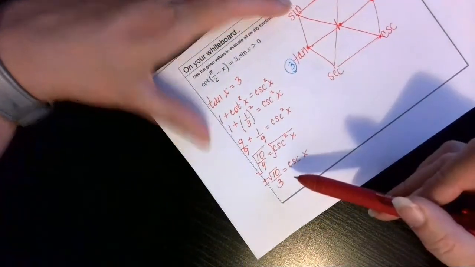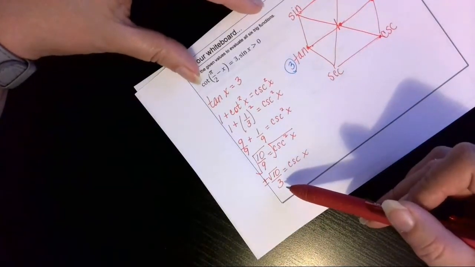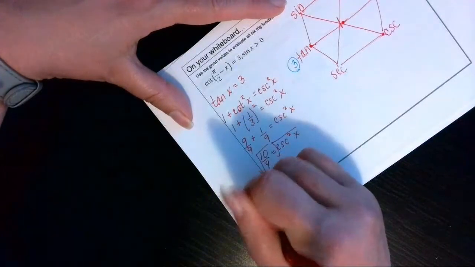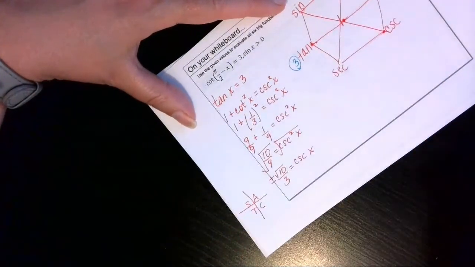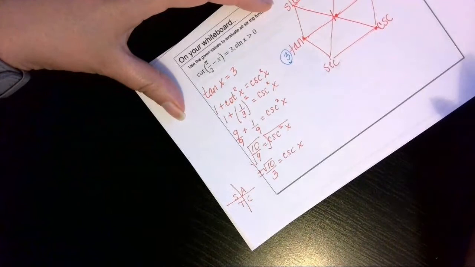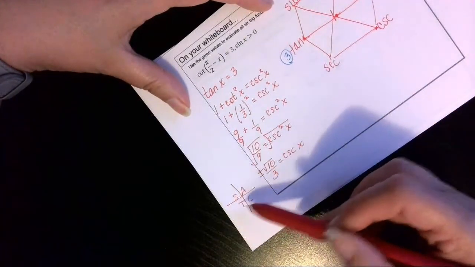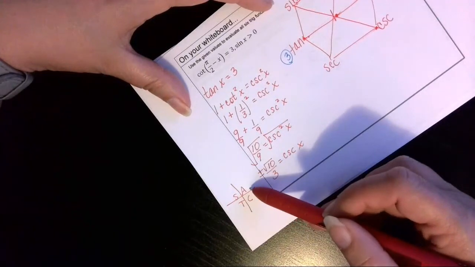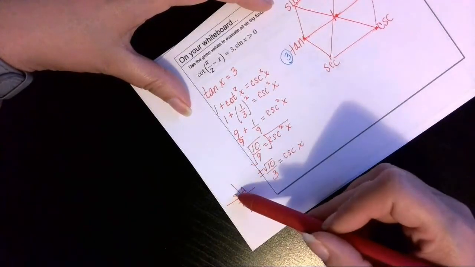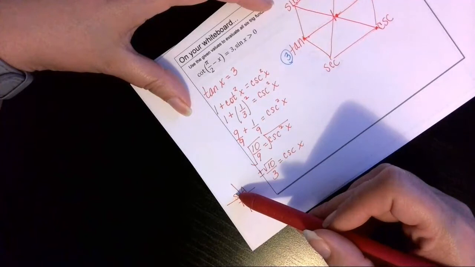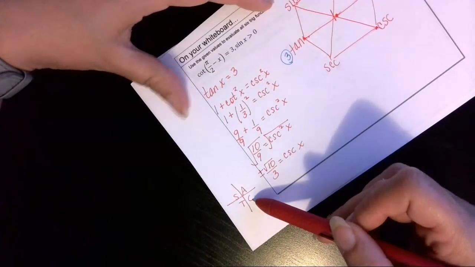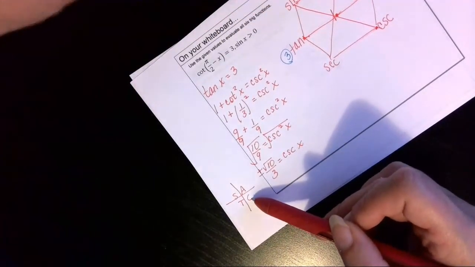Okay, to decide whether it's the positive or the negative that we need to keep, we're going to look at that acronym, all students take calculus, to figure out which quadrant this angle is located in. So all students take calculus. A, for all 6 trig functions are positive in quadrant 1. S, sine and its reciprocal are positive in quadrant 2. T is tangent and its reciprocal positive in quadrant 3. C is cosine and its reciprocal positive in quadrant 4.